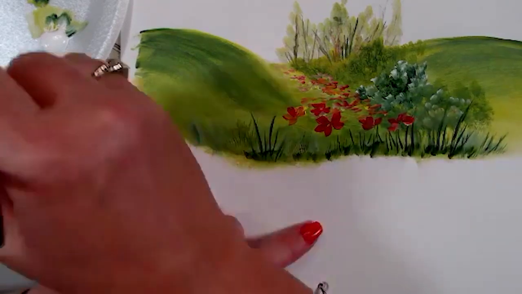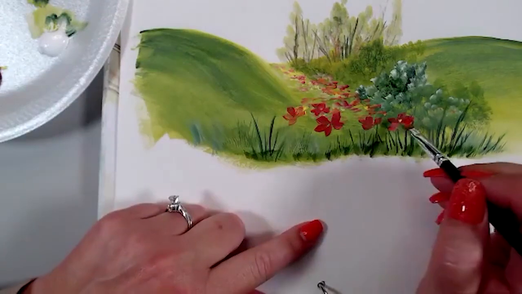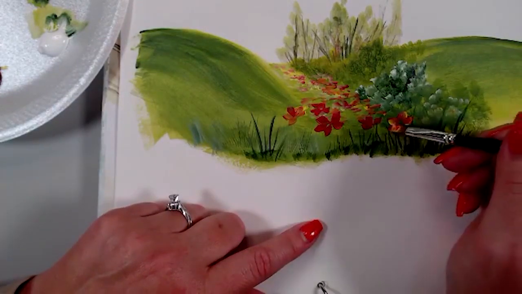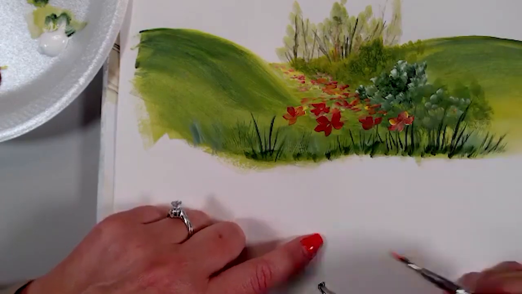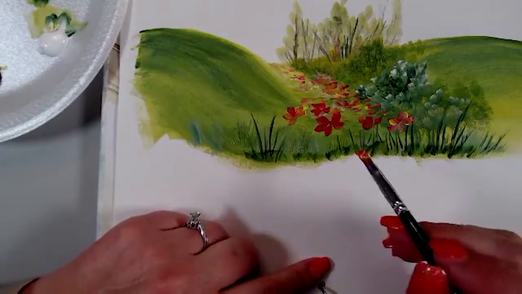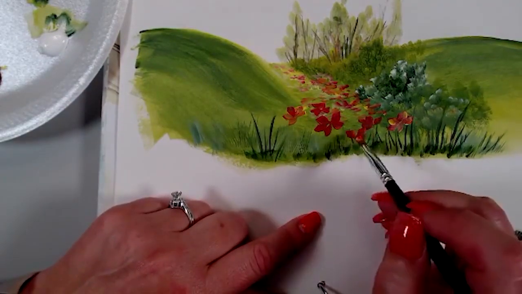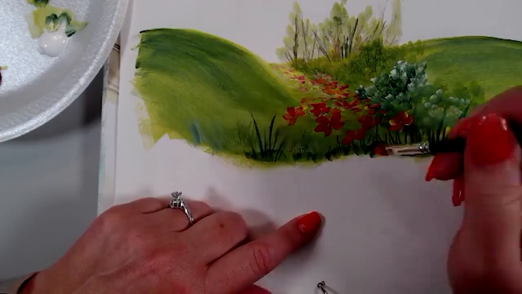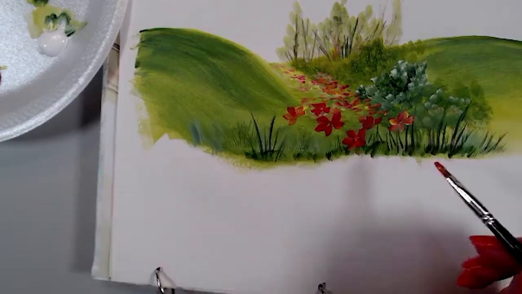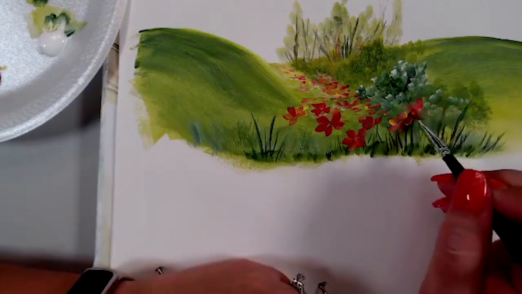Now over here where it's dark, I might put in more yellow to bring that forward a little bit. There we go. Okay, and then maybe right here now we start to put some on the stems. You can have them way up here.